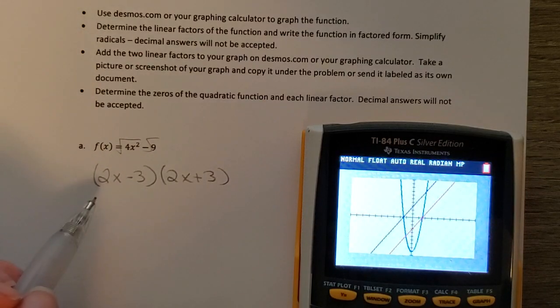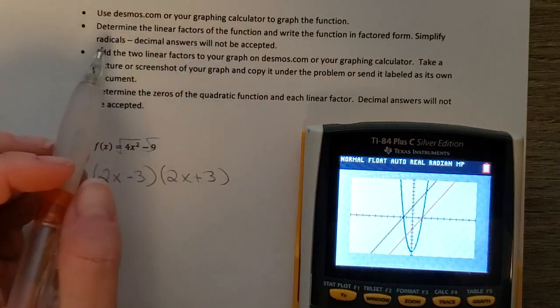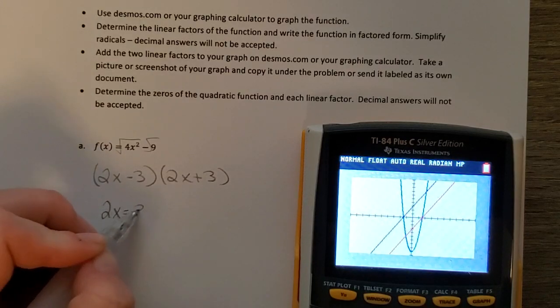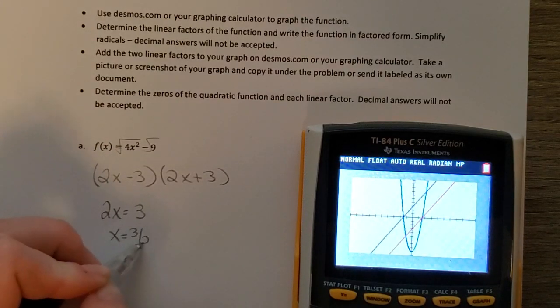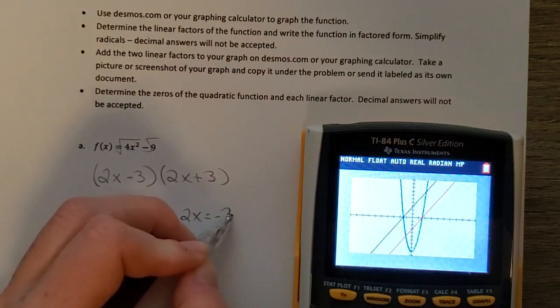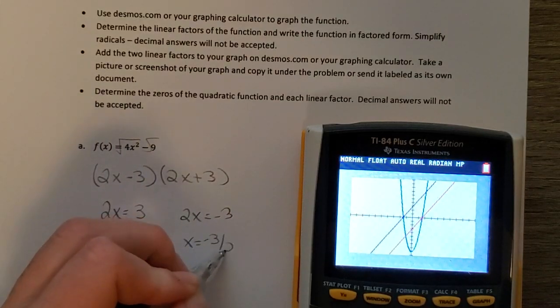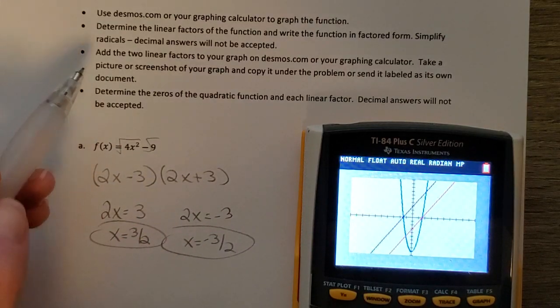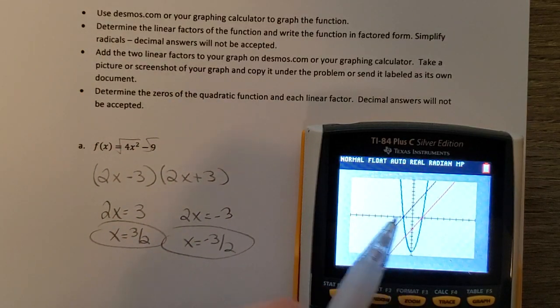So we graph this, we determine the linear factors, and we're going to simplify these. So we're going to get 2x equals 3, x equals 3 over 2, and then 2x equals negative 3, x equals negative 3 over 2. So those are our solutions. It says put them on the graphing calculator, take a picture, and show me.